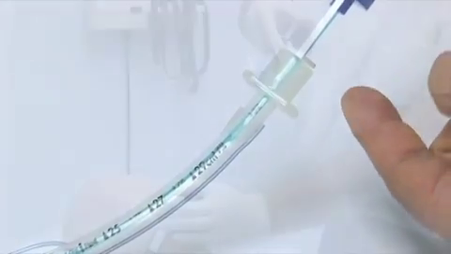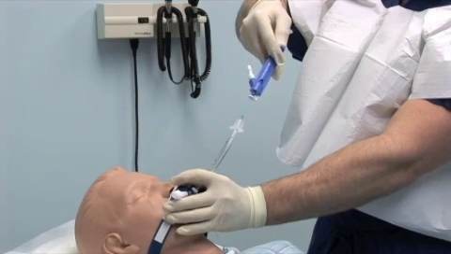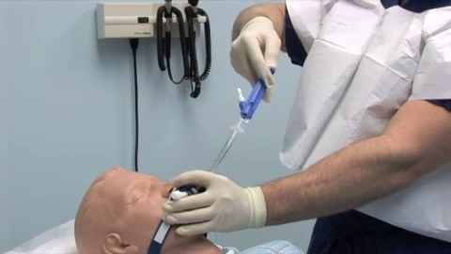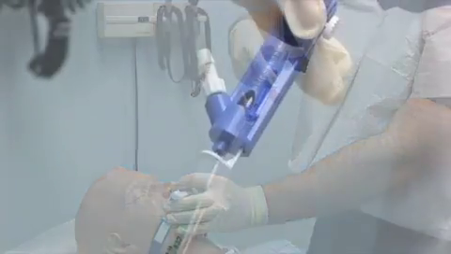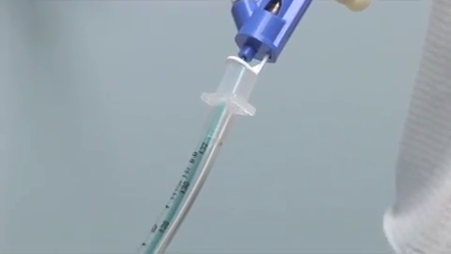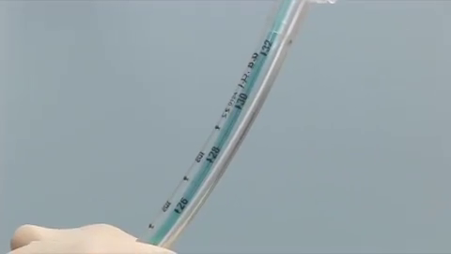Avoid advancing the CAM Rescue Cath with excessive force, as the depth calibrator could be pushed away from its calibrated position and result in over-insertion of the CAM Rescue Cath through the endotracheal tube.